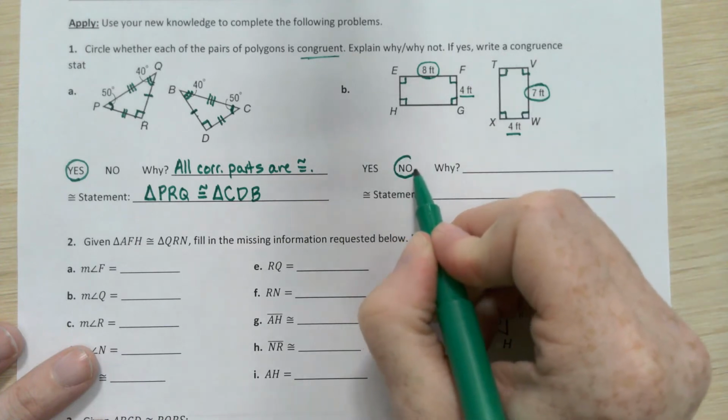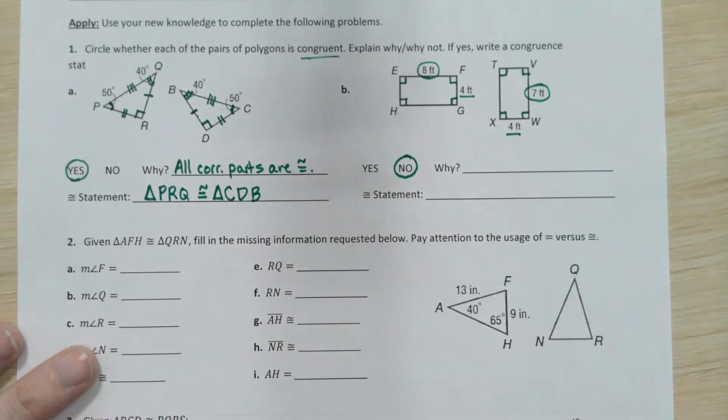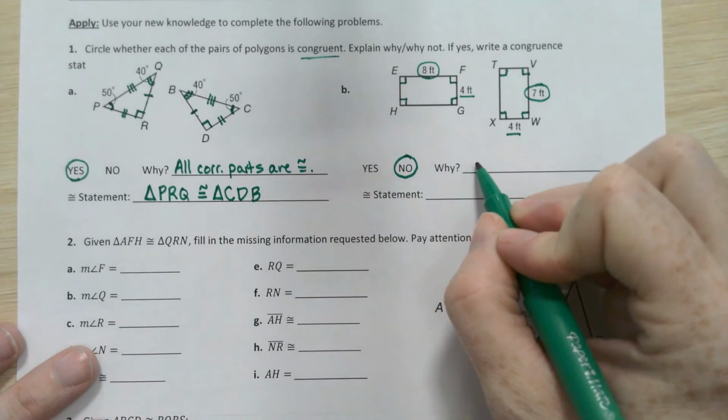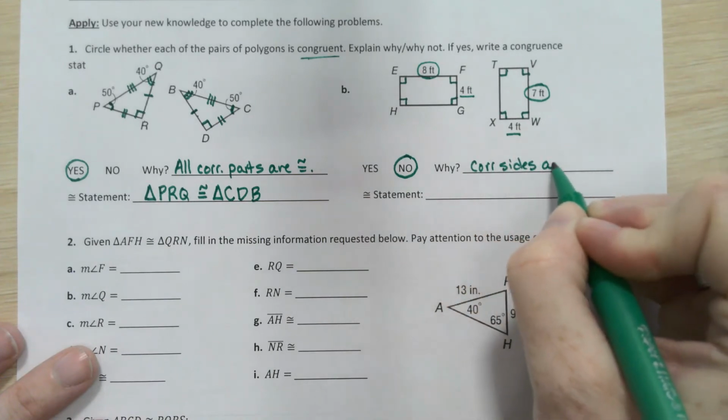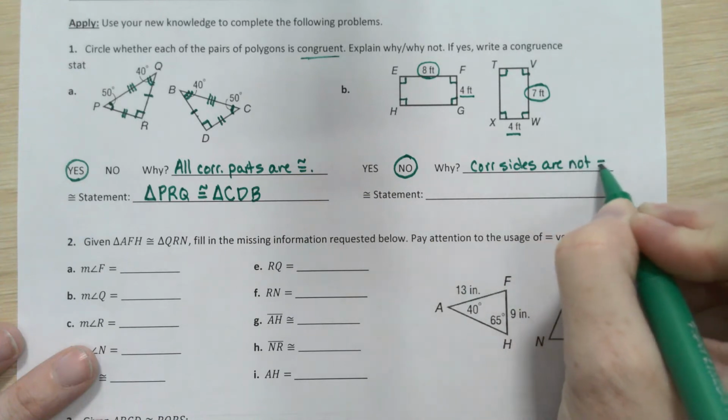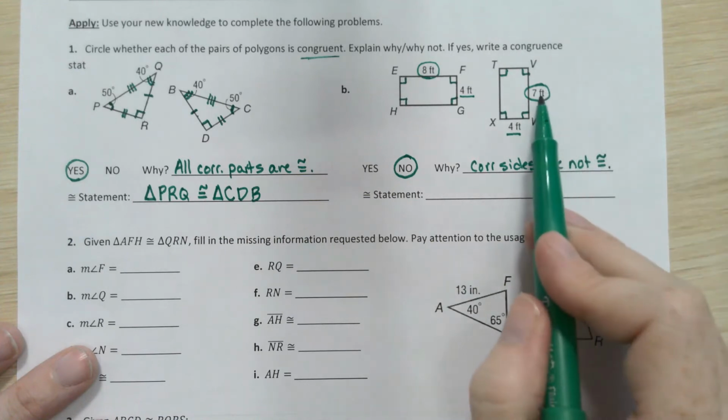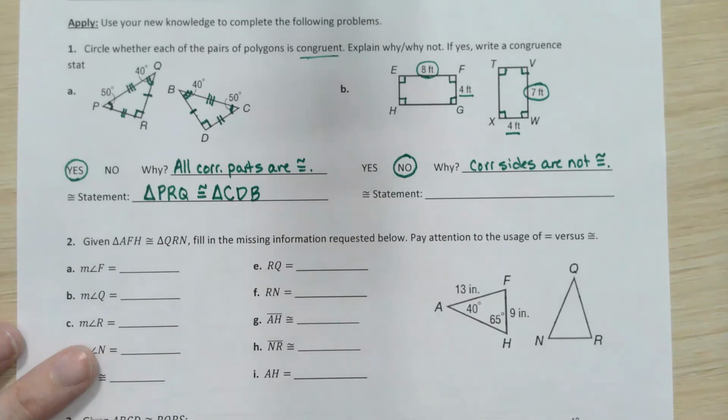So these are not congruent polygons because corresponding sides are not congruent. We don't have a match for this 7-foot or this 8-foot side length.